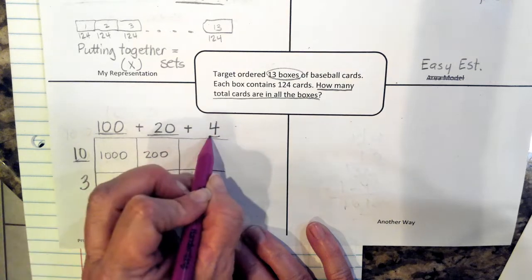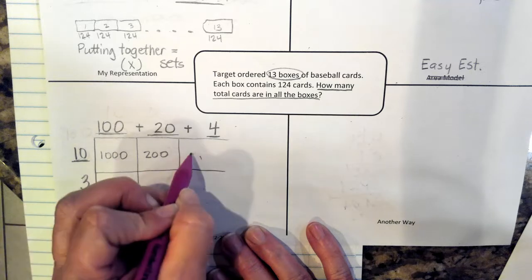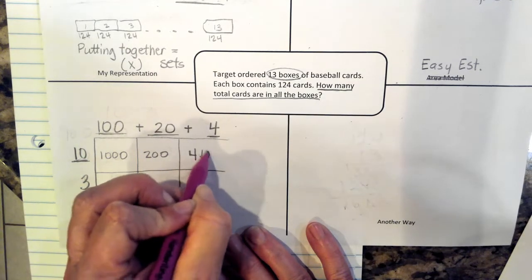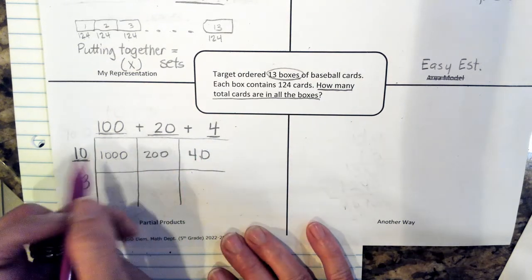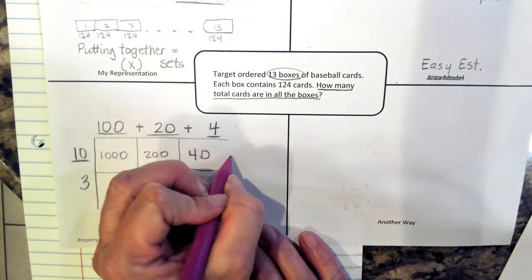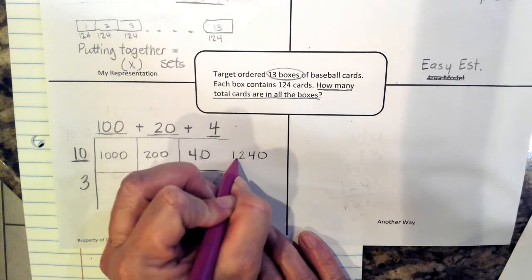And we know 4 times 1 is 4, but 4 times 10 is 40. Taking those three numbers together, 1,000 plus 200 plus 40 is 1,240.